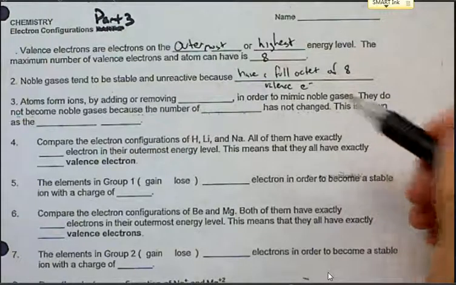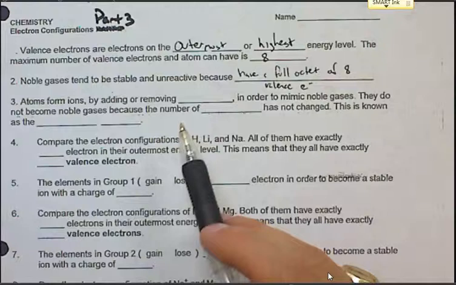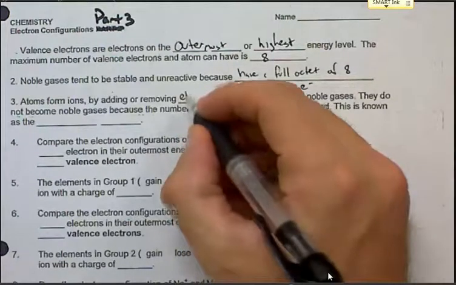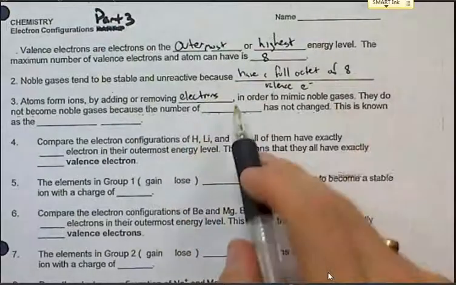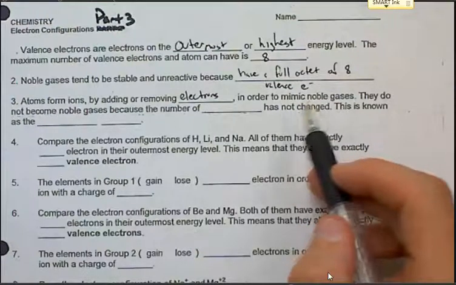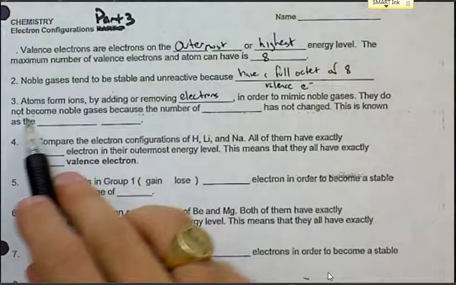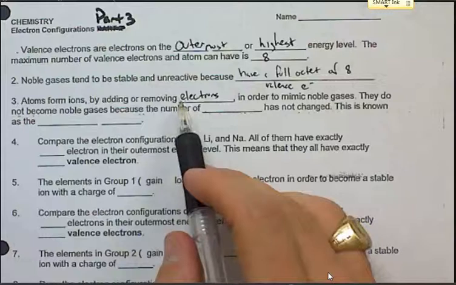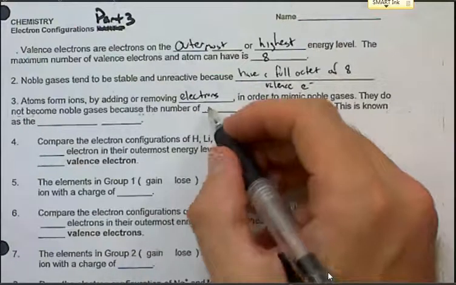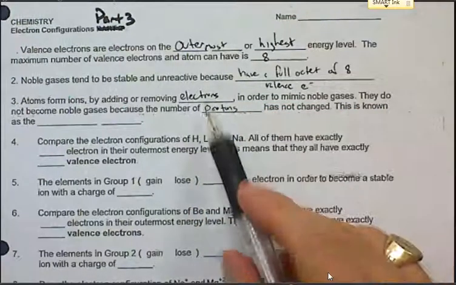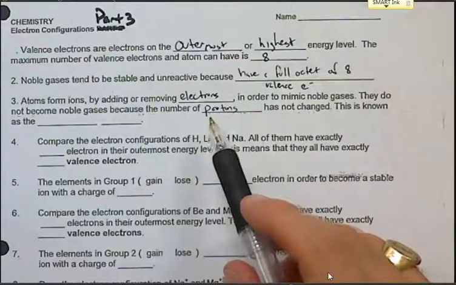Now, the big idea is that every atom wants to have 8 valence electrons. Okay, wants to have a full outer shell. So what they're going to do, they're going to add or remove electrons in order to mimic a noble gas. Noble gases are kind of like the best thing out there, so everything else wants to appear like a noble gas. They do not actually become noble gases because we're only changing electrons. You can't change the type of an atom if you just change the electrons. You can change an atom if you change the number of protons. Protons determine the atom. If all they're doing is moving electrons in and out, they don't change the identity of the atom at all. Okay?